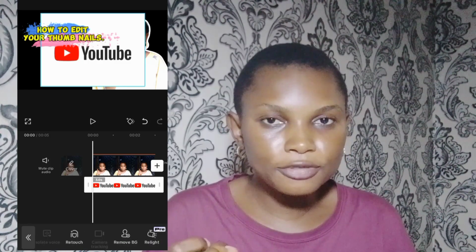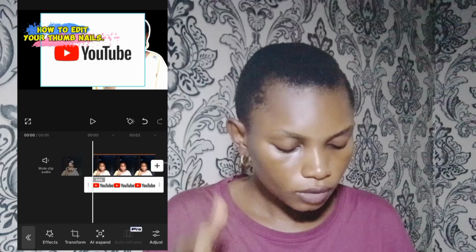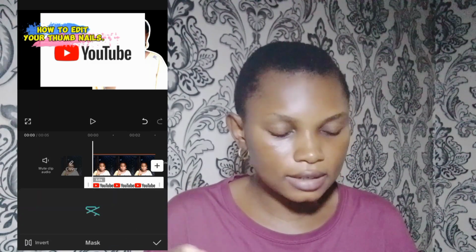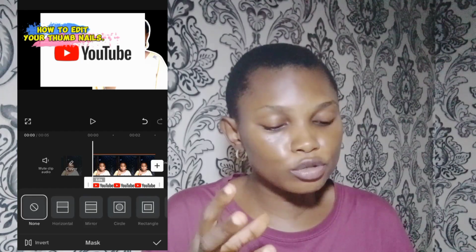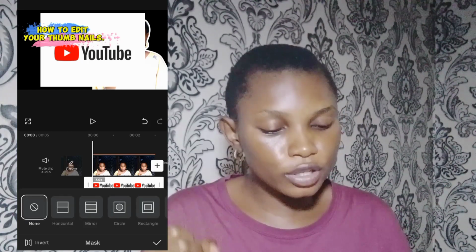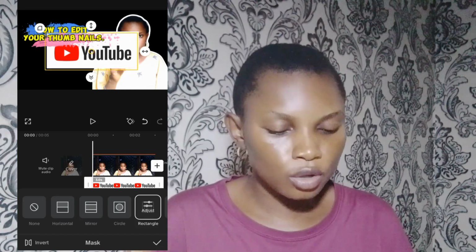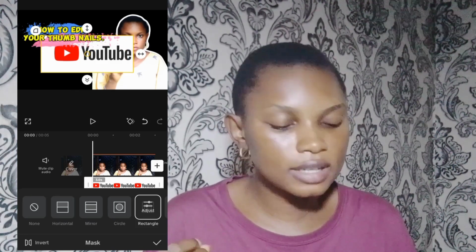When you have selected it from your gallery, you are going to see where they wrote mask. You are going to click on that mask so that you can minimize the picture, reduce it in order for it to be tiny. Then you can now place it on your video. All these things are very simple.